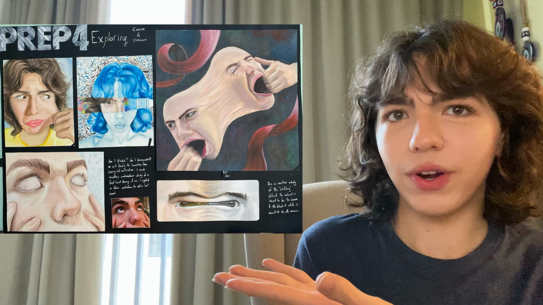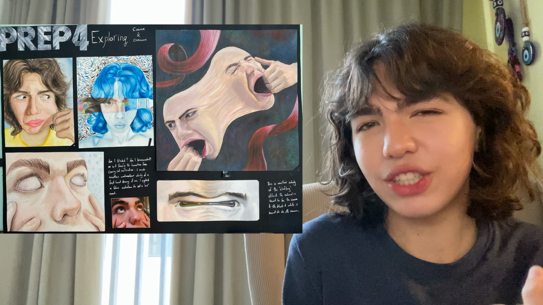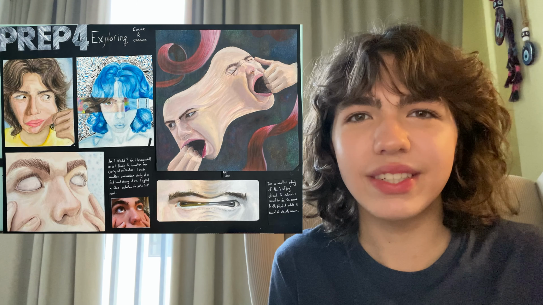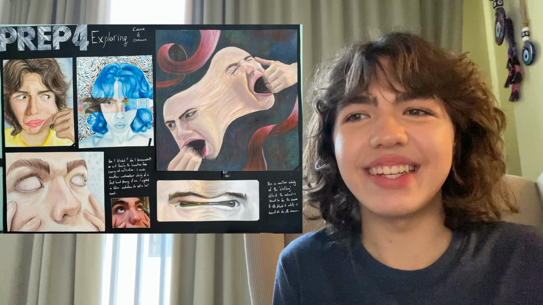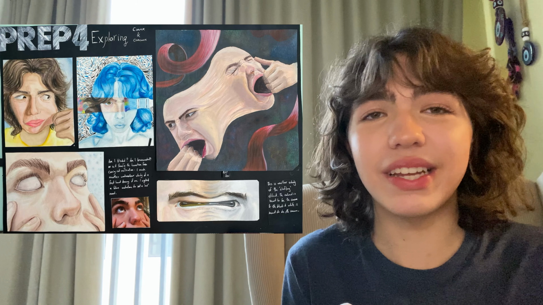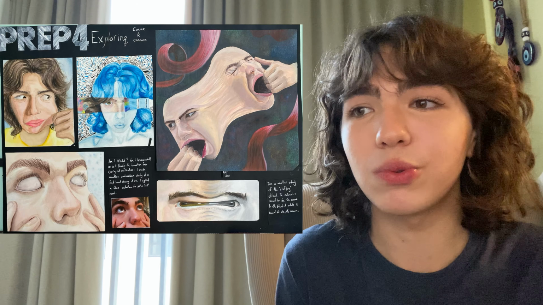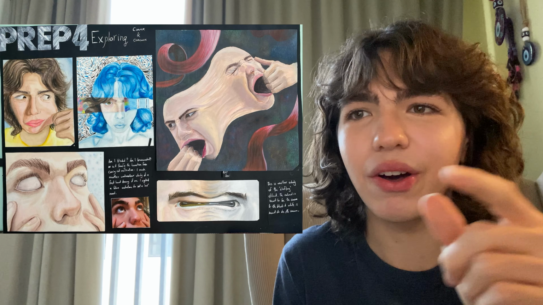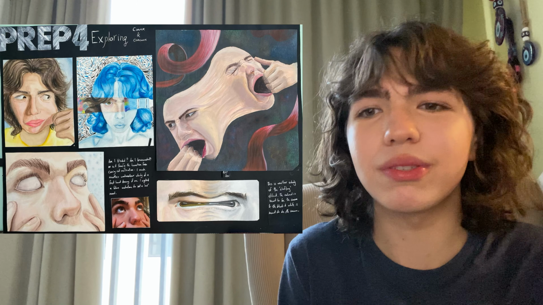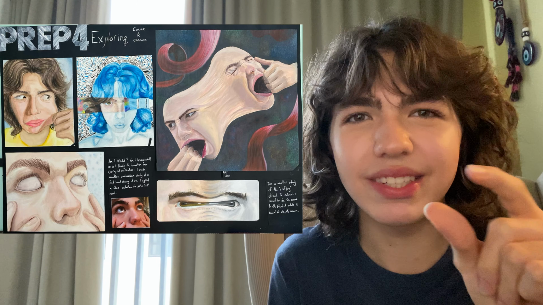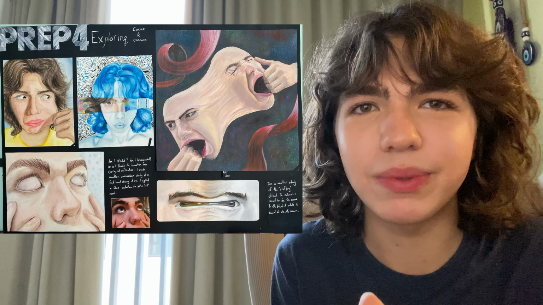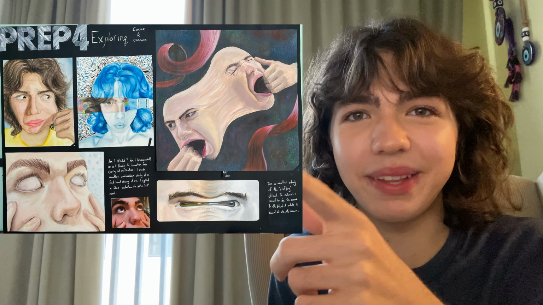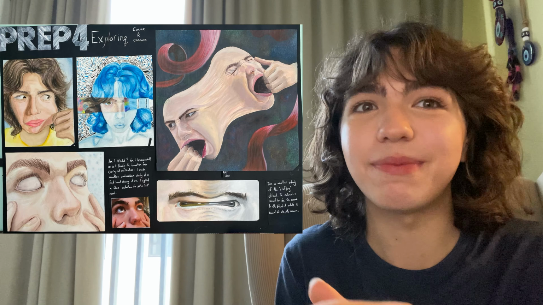So in prep 4, I started shifting towards the convex side, the extroverted side. I started adding more colors, a lot more colors. And as you can see, I'm still exploring lots of different mediums. I explored watercolor, colored pencil, acrylics, and some techniques. Like on the piece on the top right, if you look closely, there's a bunch of dabbing colors, dots of colors around in the background of the piece. And you should keep that piece in mind, the top right one. It has a very important meaning.